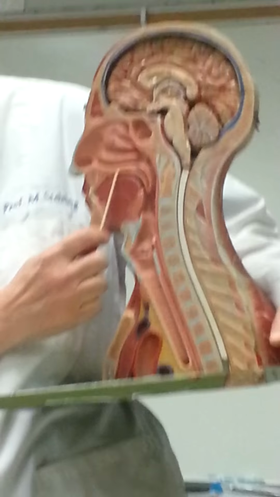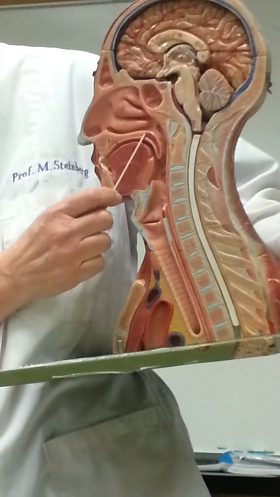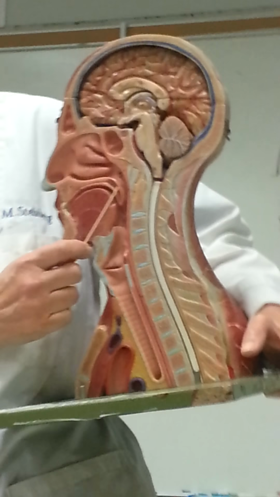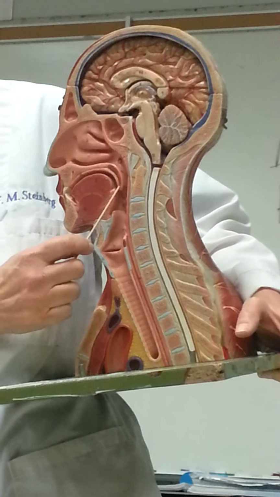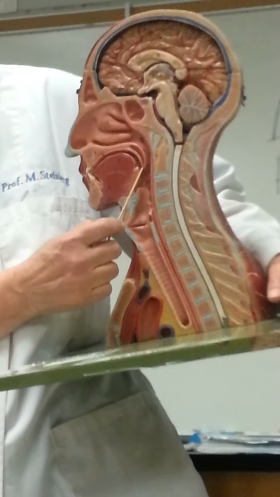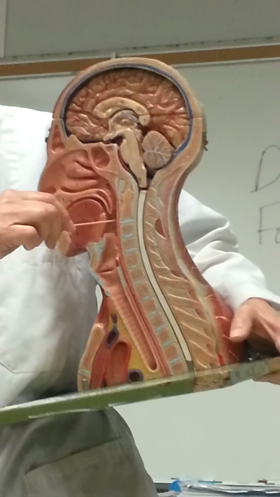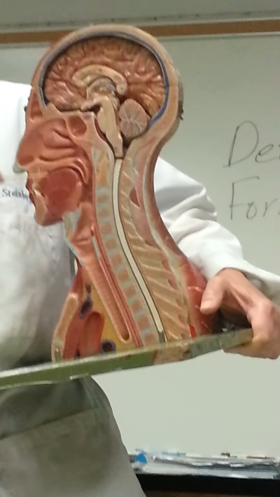Of course, this is the hard palate, the floor of the nasal cavity and the roof of the oral cavity. And then this is the soft palate behind it, which is skeletal muscle. And the terminal end of the soft palate is the uvula. So that little dangly projection right there, that's the uvula. Once we get past that, we're into the oropharynx, which is behind the oral cavity.